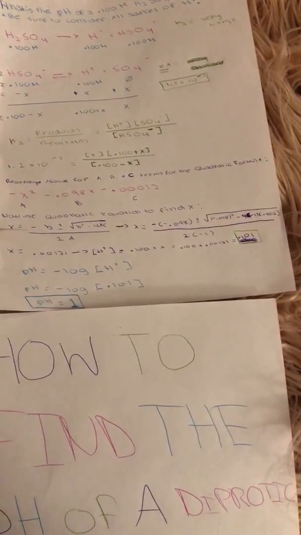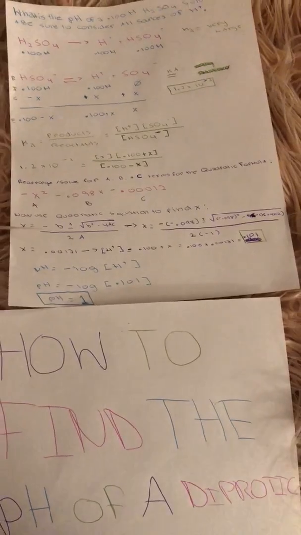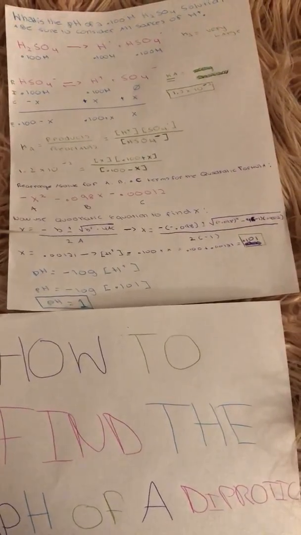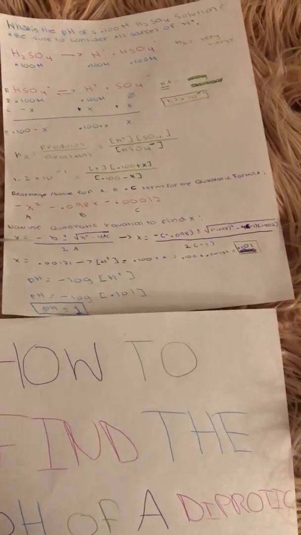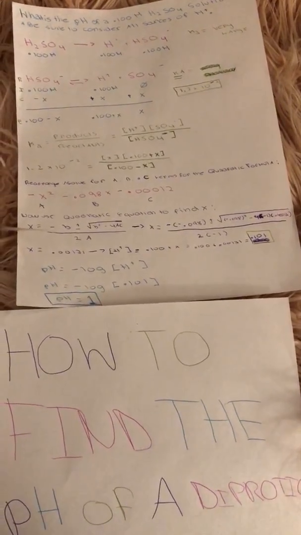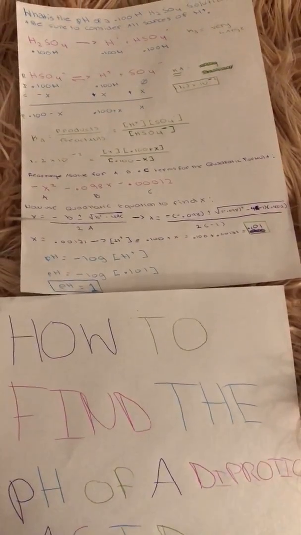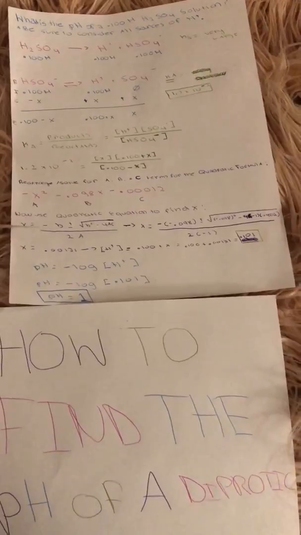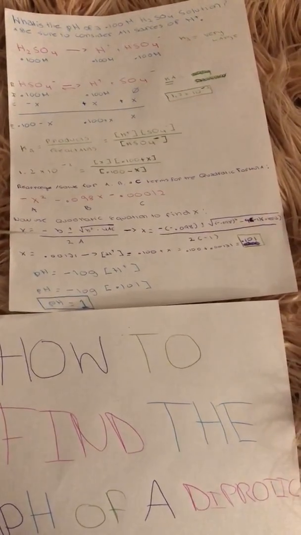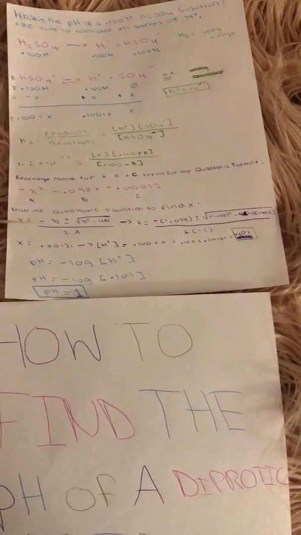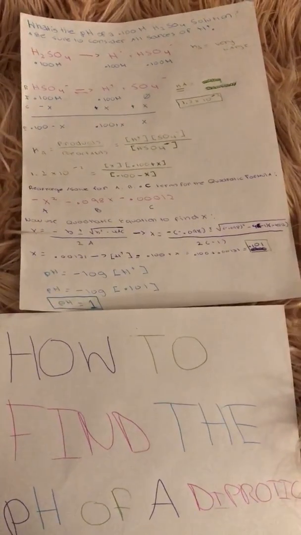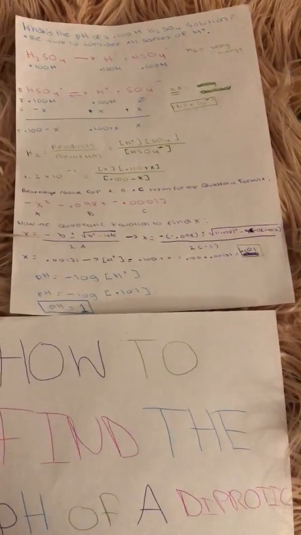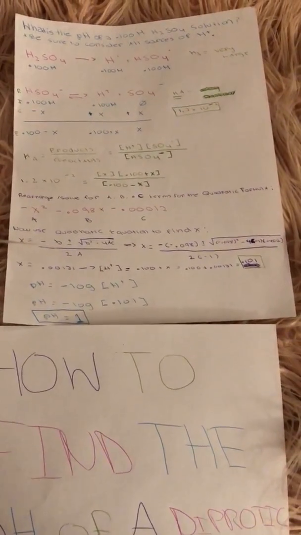The in-between steps involve some algebra rearranging to get your A, B, and C terms and solving for X through the quadratic equation. Just remember that you can never have a negative value for X or a concentration for X that was bigger than what you were initially given. And overall, once you solve for this, you should have your pH that considers every source of the H+ ion that would come from a diprotic acid.